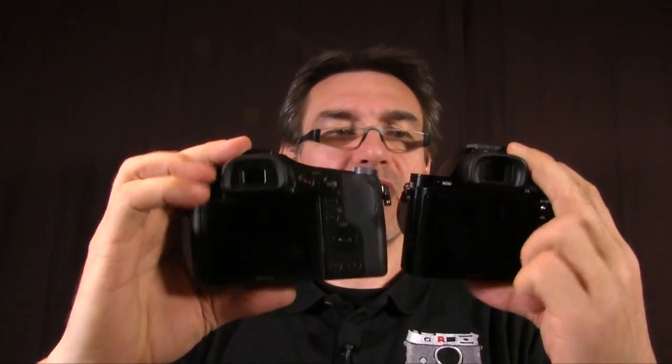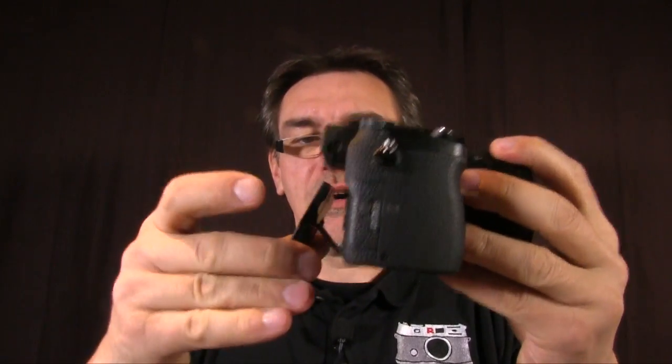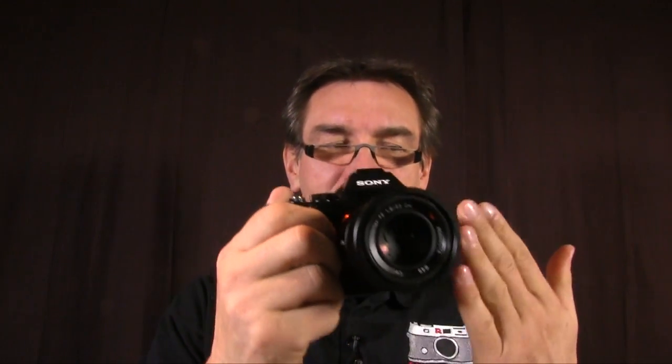They both have the viewfinder, and they both have the tiltable screen. But on this camera we have the full frame sensor, and here we have the smaller sensor. It's the same sensor we have in the RX100 and 100 M2. So let's go to the tips and tricks section.